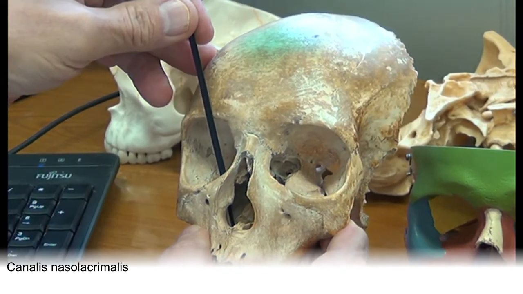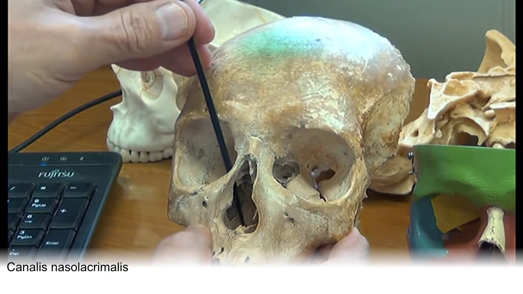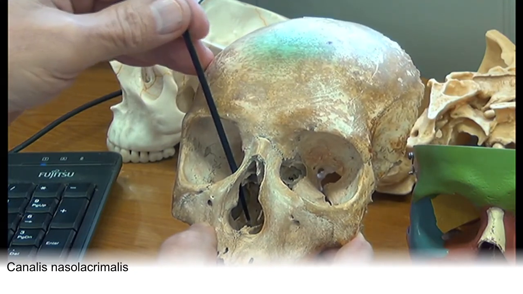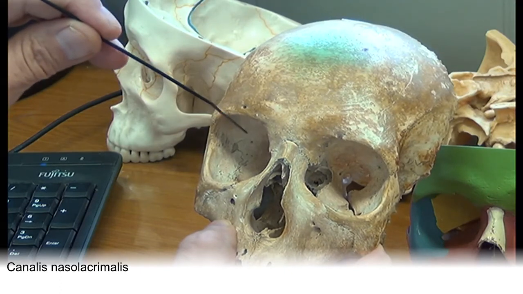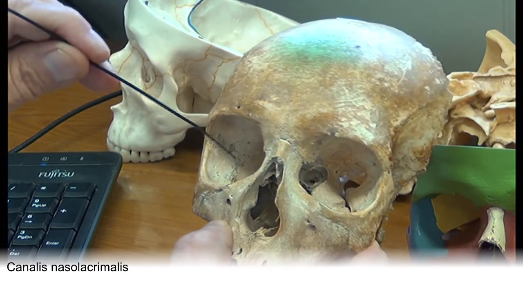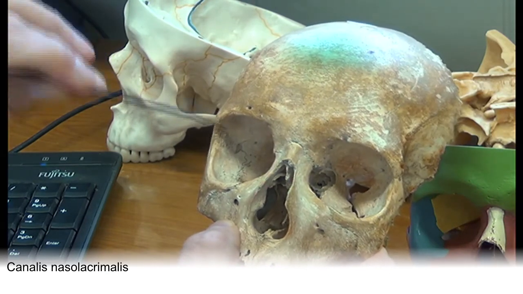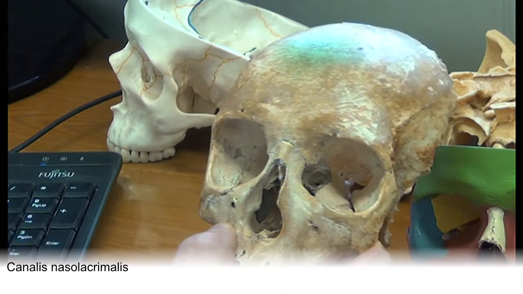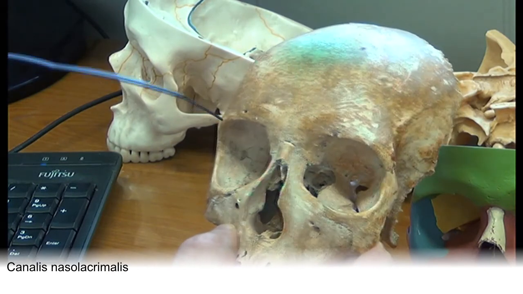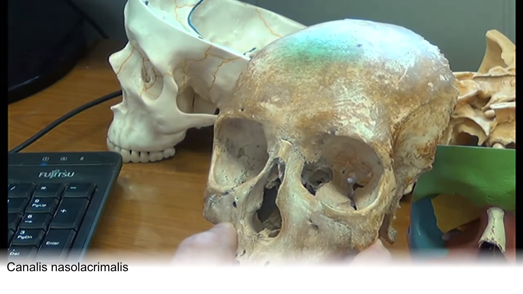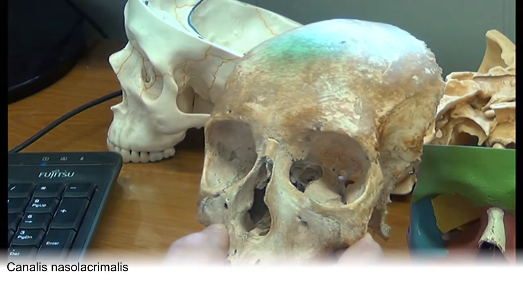So the nasolacrimal canal serves for connecting the orbit, where tears form in the lacrimal gland in the lateral angle, and the nasal cavity, so tears could be drained into the nasal cavity here.